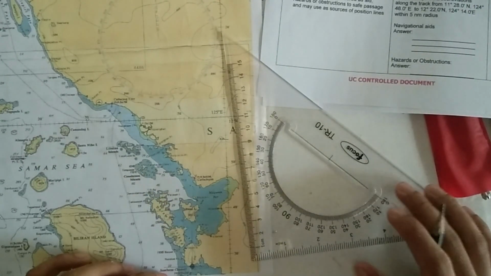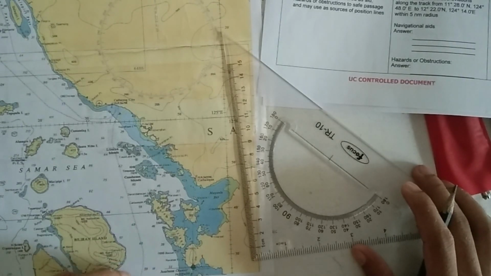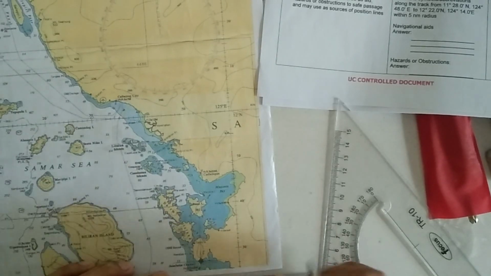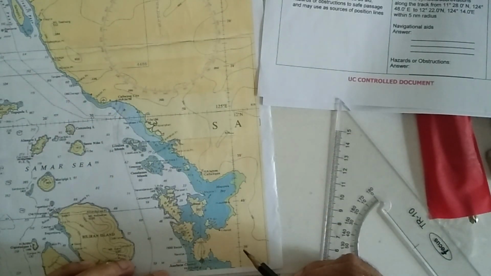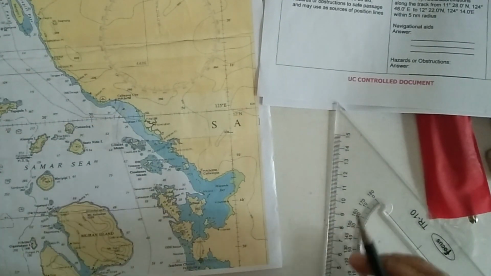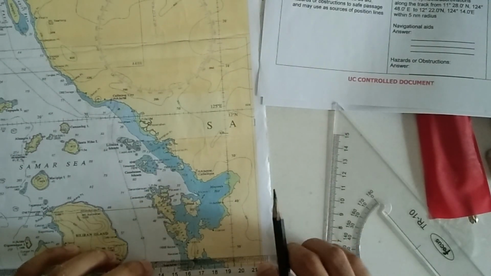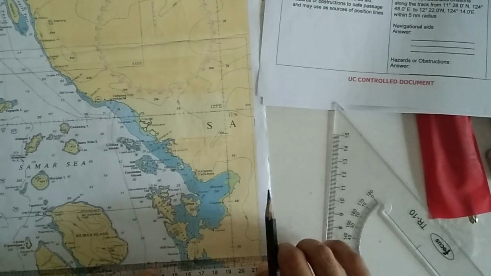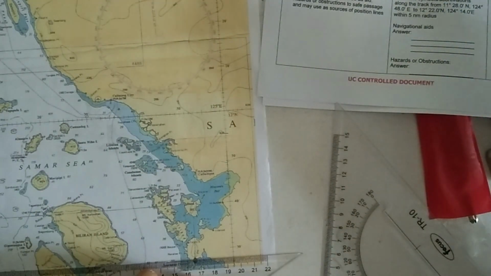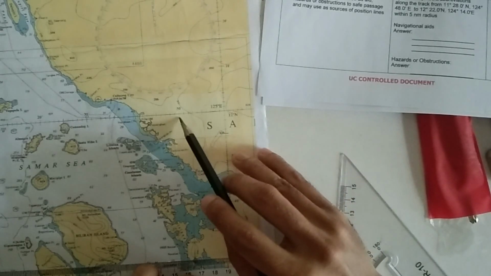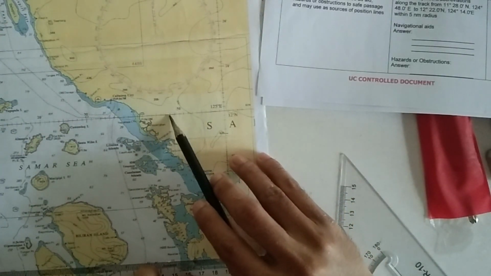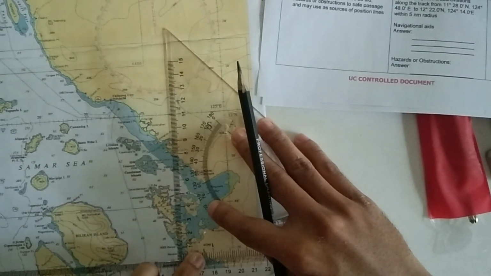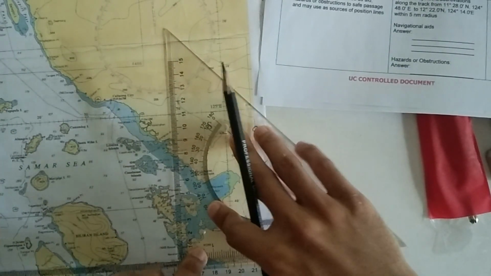The next would be 11 degrees and 28 minutes. Again, 30, 29, 28. So this will be our 28. And then 124 degrees and 48, 50, 49, 48 minutes east. This one.